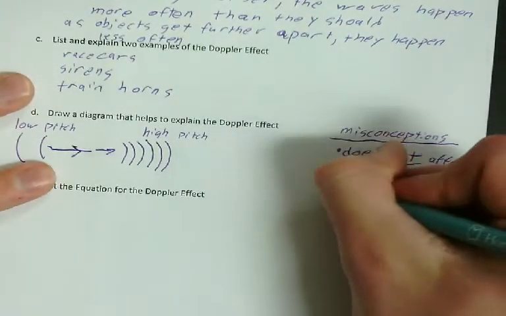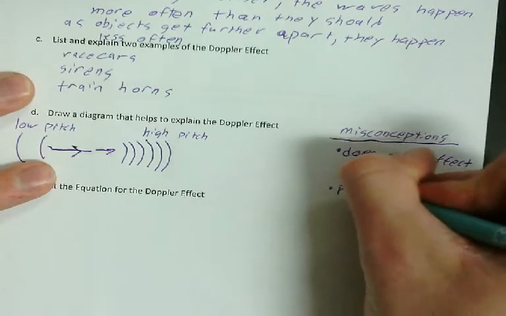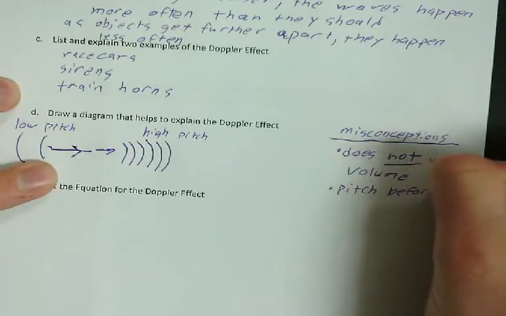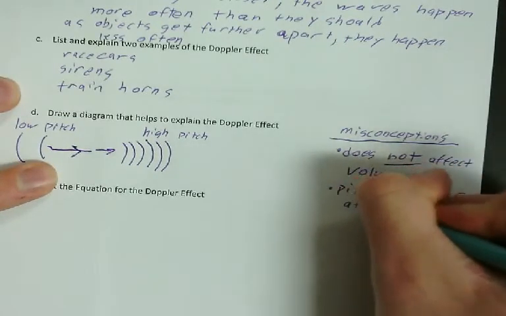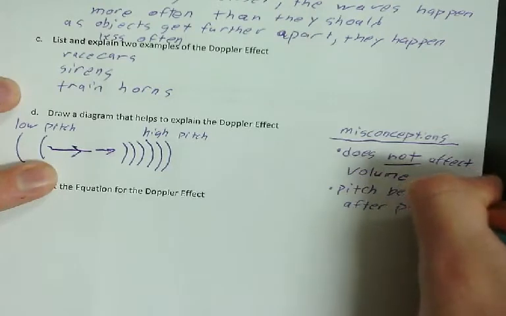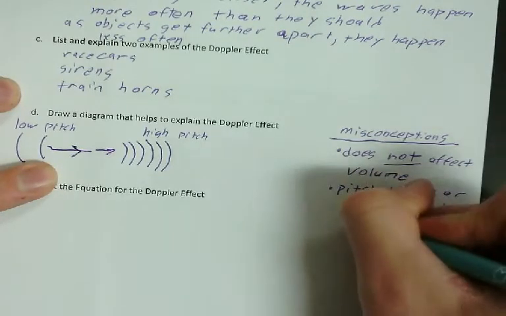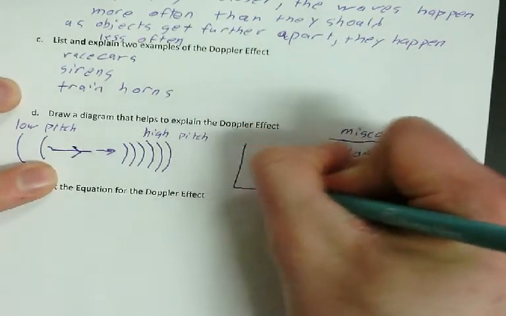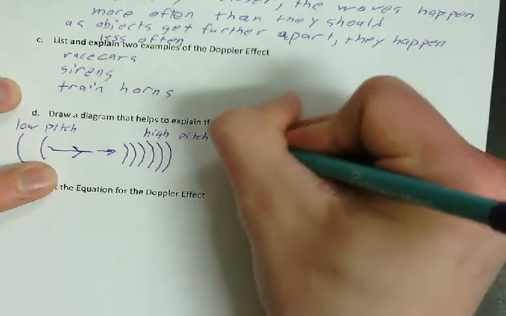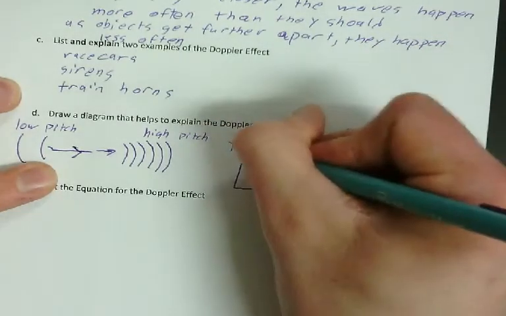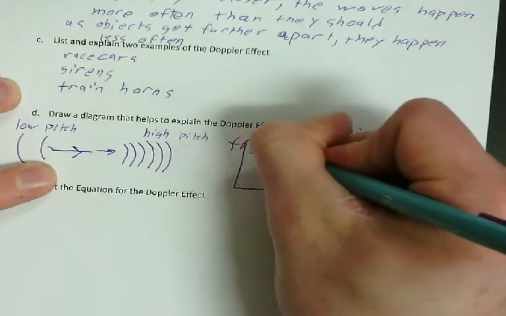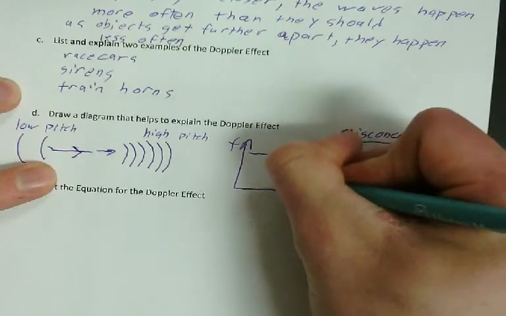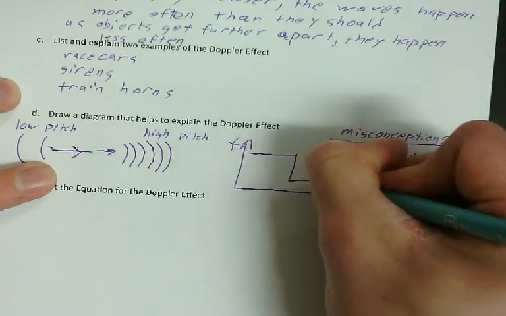The other thing is the pitch before or after passing is constant. Here's what I mean by that. If this is the frequency over time, the frequency goes like this. It's a constant too high frequency, then it drops down to a constant too low frequency.